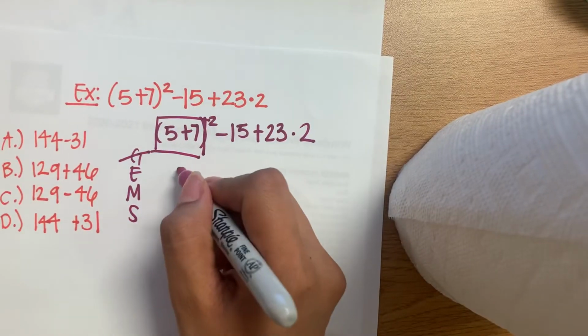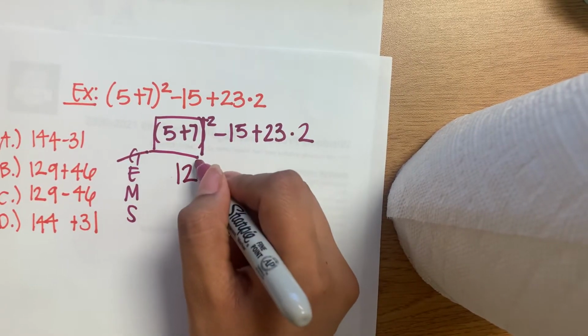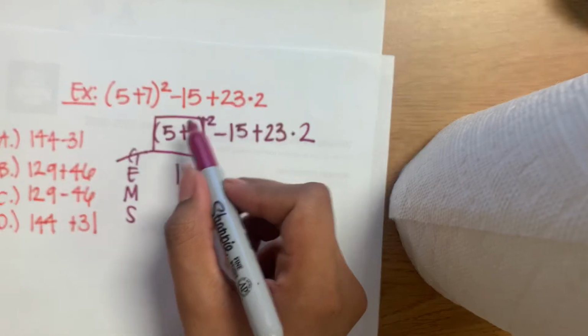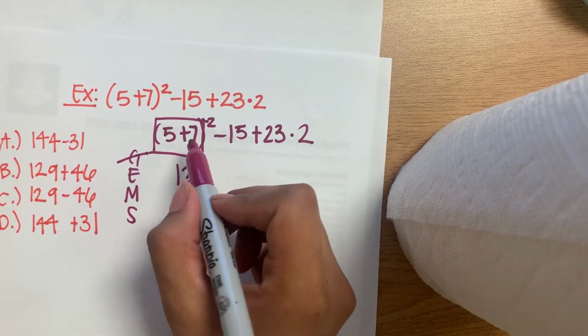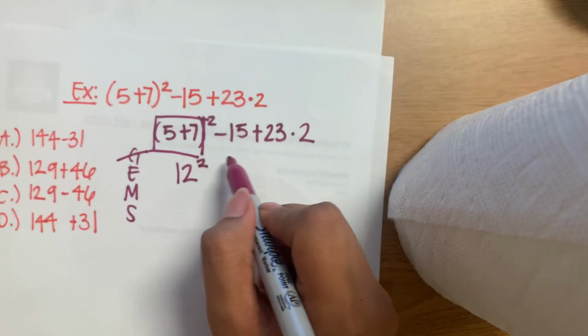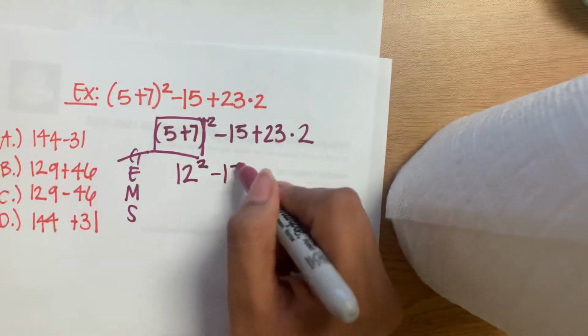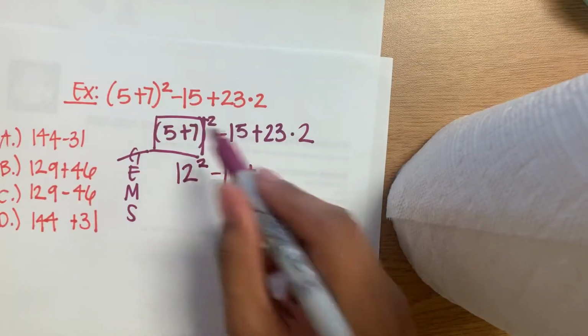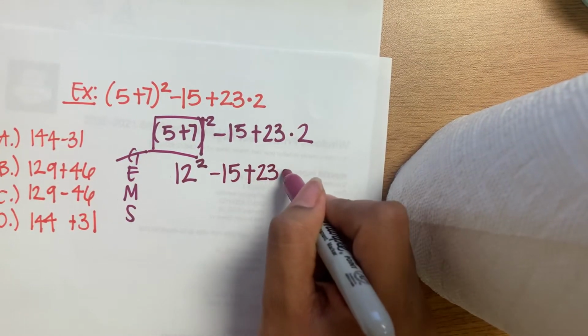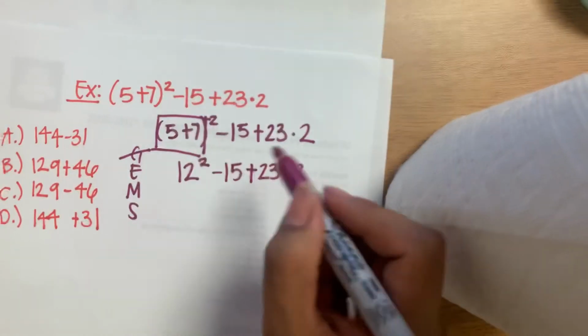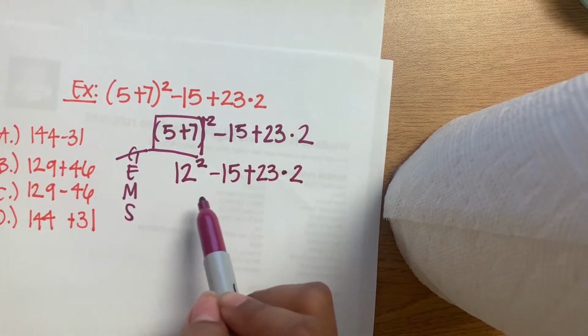5 plus 7 is 12. Please do not forget to add that exponent. That is still part of this problem. I have not finished that part. I exactly know what I have to bring down because I have what I'm solving boxed in. Whatever is not boxed in is what I have to bring down. I am done with my G because I do not have any more grouping.